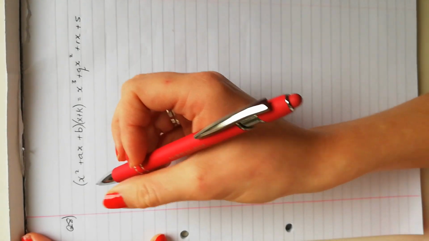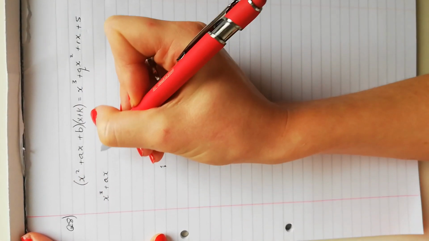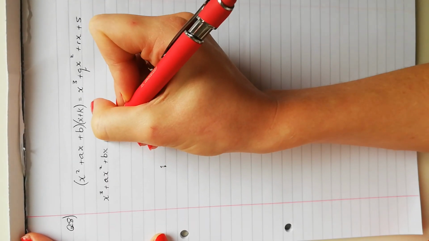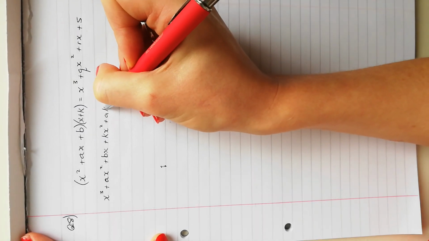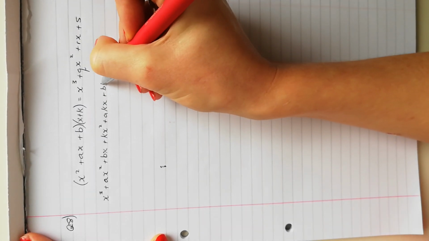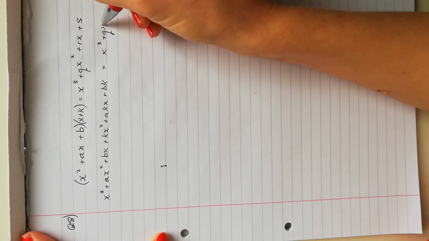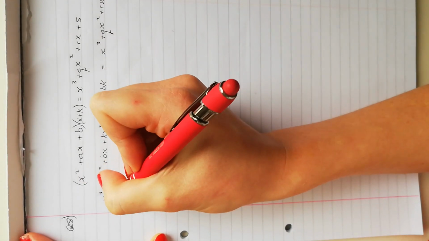I'm going to multiply all this out. X cubed plus ax squared plus bx plus k x squared plus akx plus bk. And that's all equal to x cubed plus q x squared plus rx plus s.